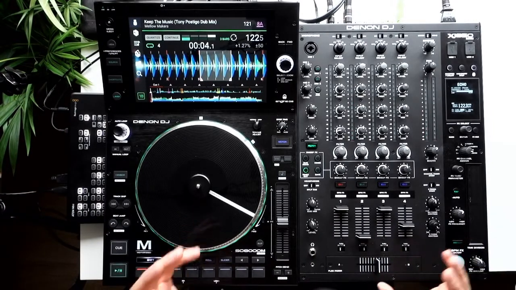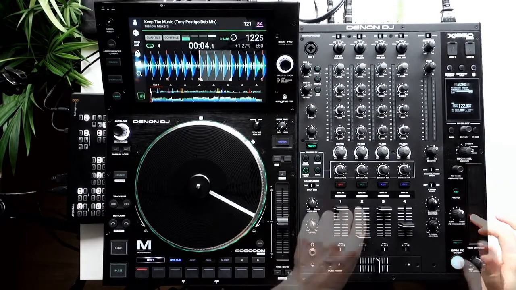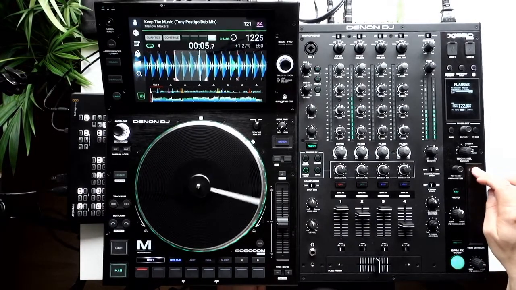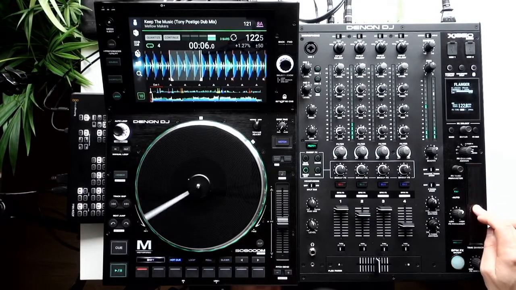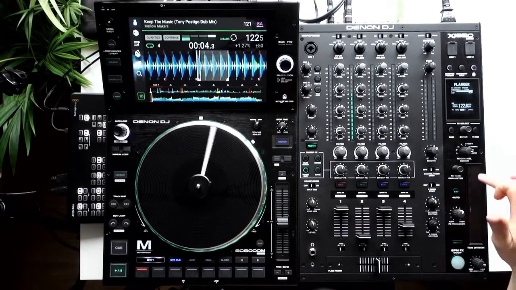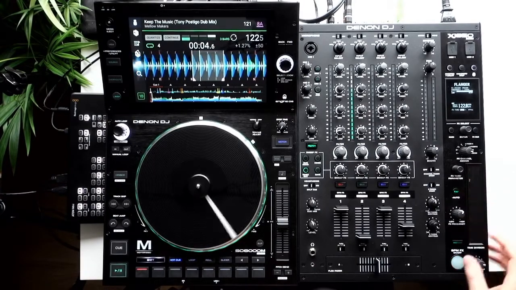This is cool for effects like phaser or flanger. I can change the cycle of that effect just by using the ribbon. If I use instant, that means I can arm the effect simply by touching the ribbon, and when I remove my finger, the effect is then unarmed.